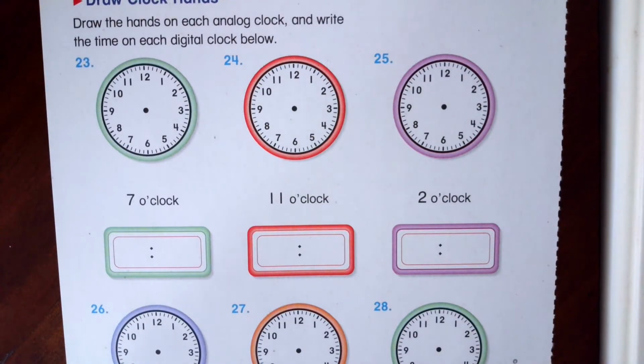Now, we are going to practice drawing some hands. And maybe you're feeling like this is going to be easy. Maybe you're feeling like this is going to be hard. No matter what you're feeling, I am going to walk you through exactly what I need you to do. Please do not go ahead until I say you can work on your own.